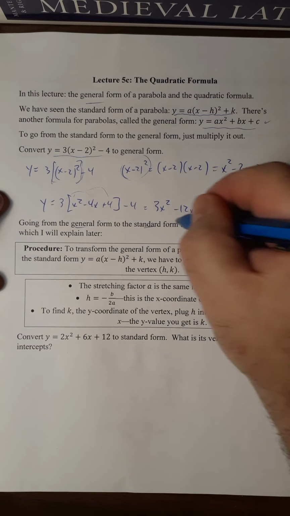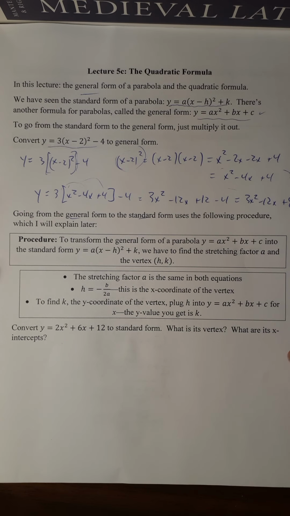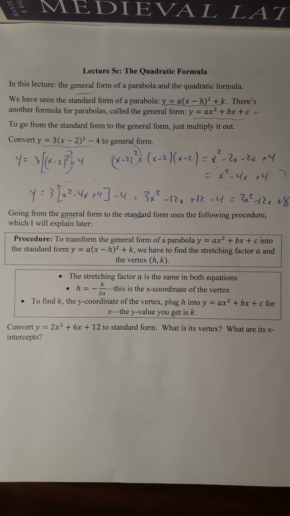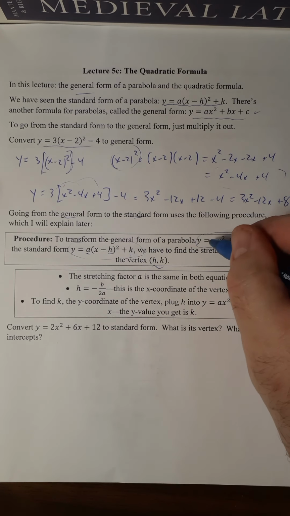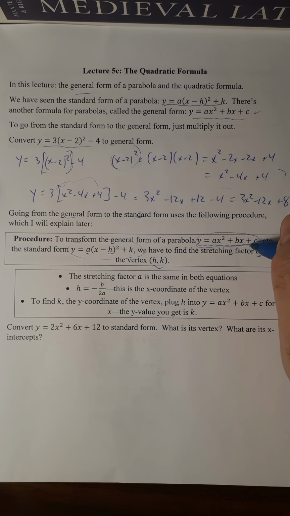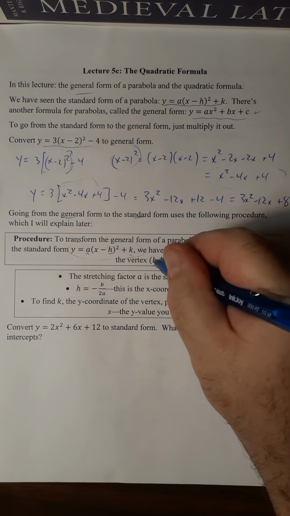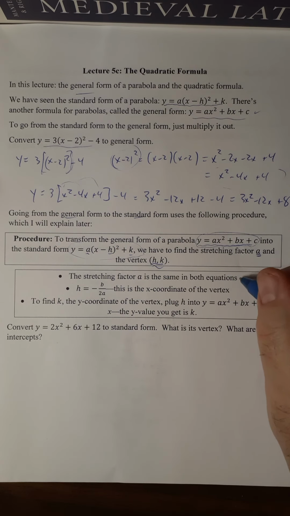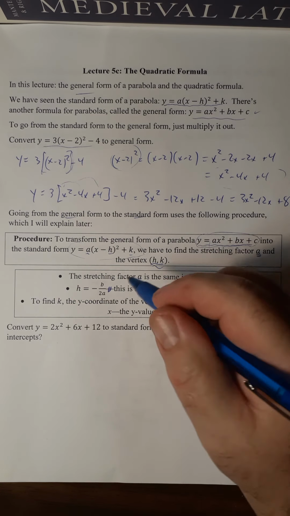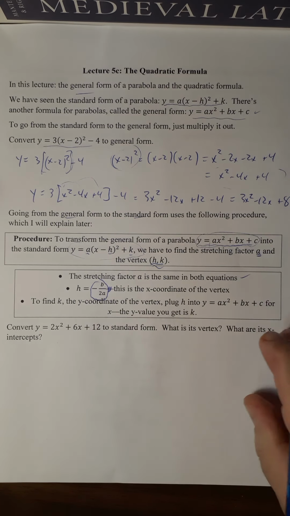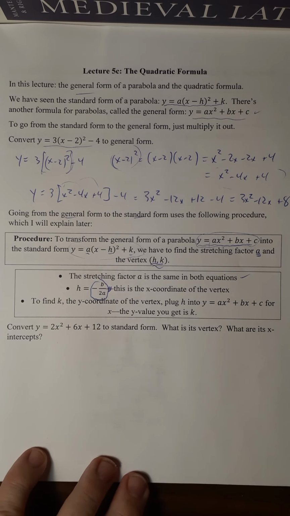Going from general form to standard form is a little bit more complicated. It involves the following procedure, which I will explain in due course. So I have this, and I want to have this. To do that, I have to find the stretching factor A, and I need to find out where the vertex is, (h, k). So basically the problem becomes, if I've got this equation, how do I find the stretching factor and how do I find the vertex? The stretching factor is just the same, it's just a. H is minus b over 2a, that's the x-coordinate of the vertex. We'll explain a little bit where that came from.